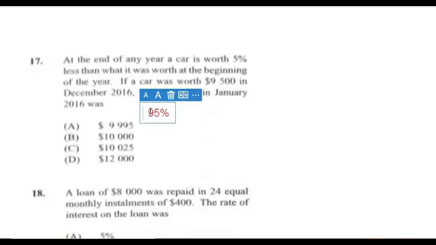so it's worth, remember the question said that it's worth 5% less than what it was worth at the beginning of the year. So the car at December was worth 9,500, which is 5% less than its original value, which is 95%. So 95% is equal to 9,500. We're trying to find what 100% of that vehicle is, which is at the start of January 2016.